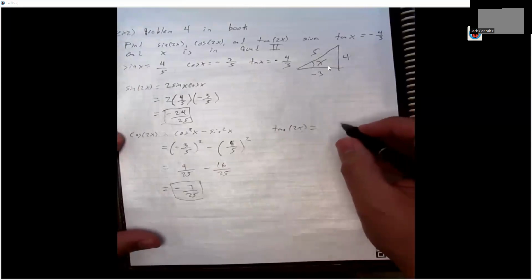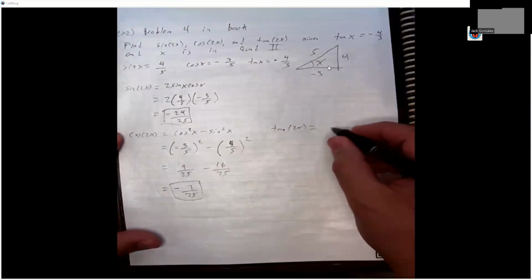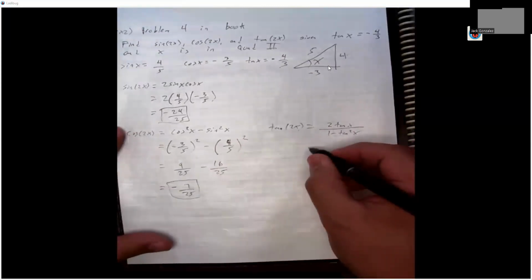Oh, here it is. It'll be 2 tan over 1 minus tan squared. Just plug in tangent and technically done, but we may have to do some algebra.